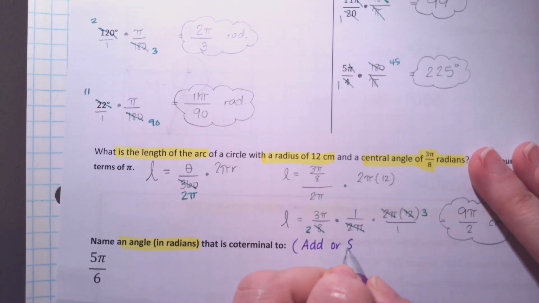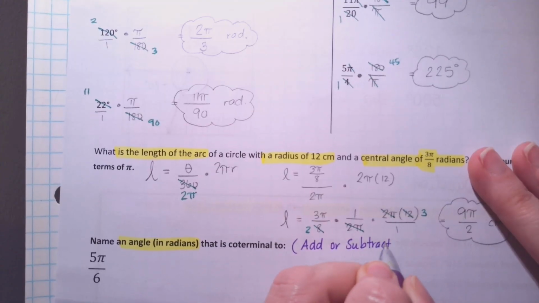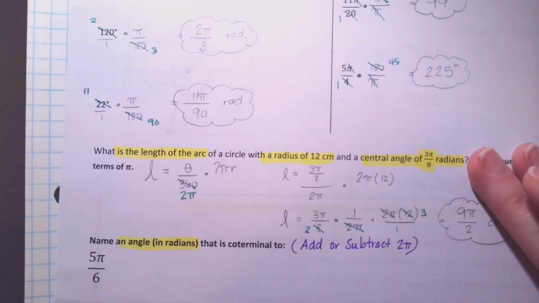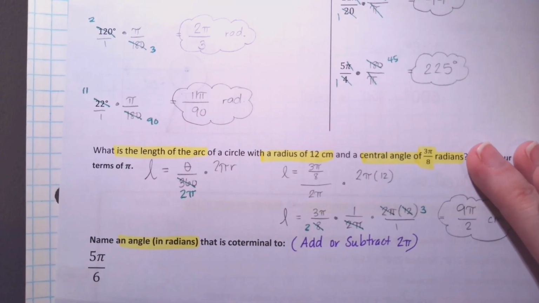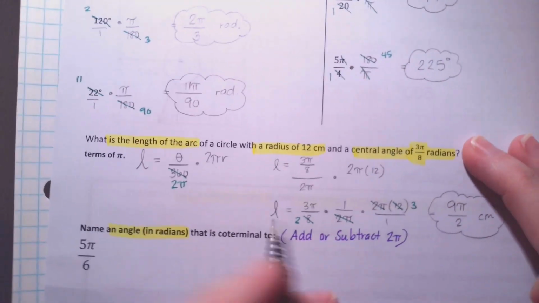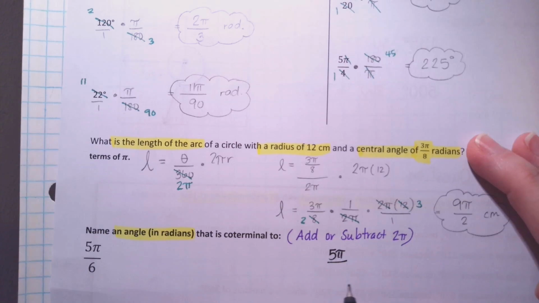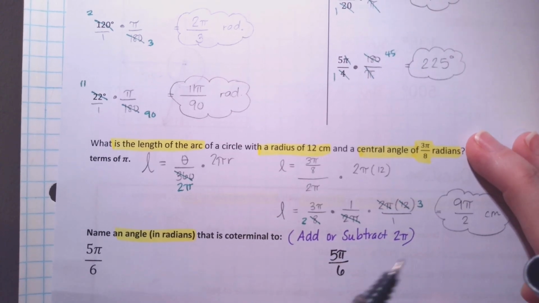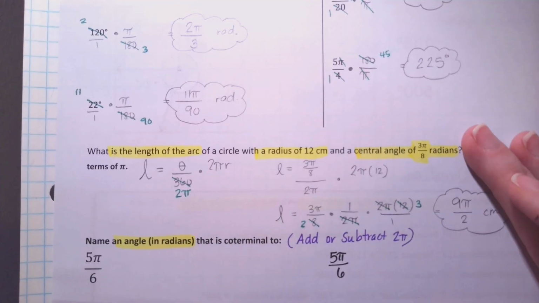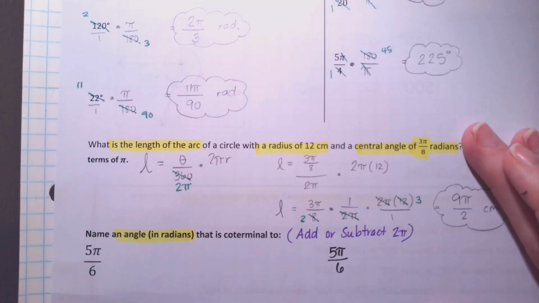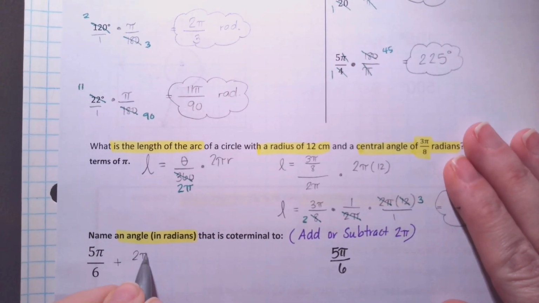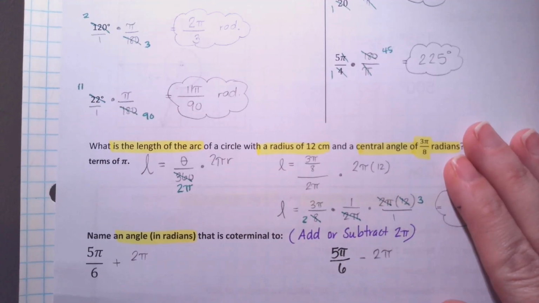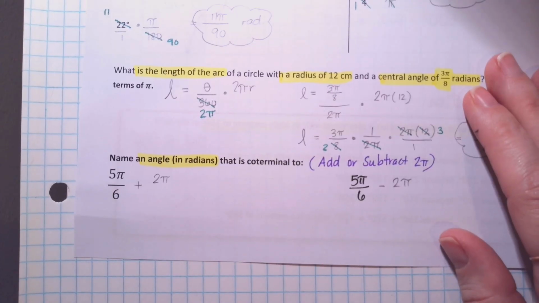Add or subtract 2 pi. So from this, let's do both. Let's add 2 pi and subtract 2 pi. 5 pi over 6. So we end up with one positive and one negative. Okay, so I want to add 2 pi to one and subtract 2 pi from the other, plus 2 pi, minus 2 pi. Now remember, to subtract a quantity from a fraction, you will need to get a common denominator.